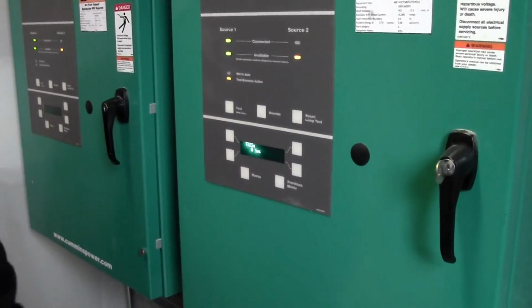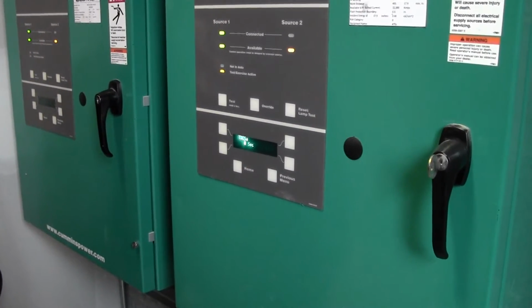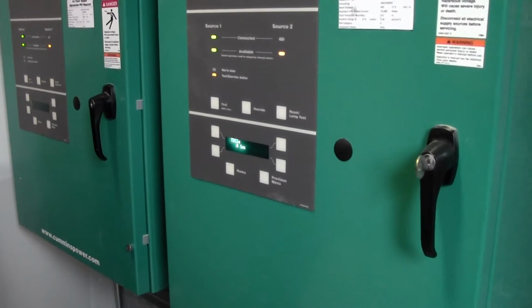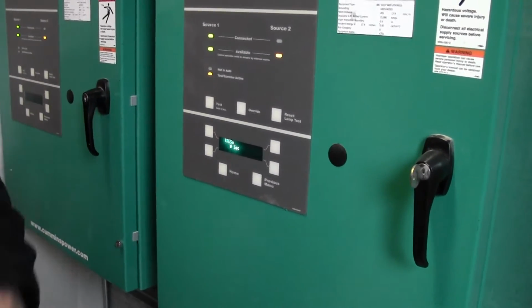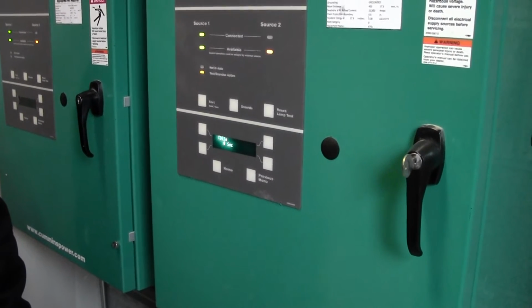Is that all? I think that's all we have to do, don't we? We don't have to actually run it. You have to transfer it. Do you have to transfer it? Yes. So the building will run on the generator, and there's a specified time on that as well. I think it's 30 minutes.